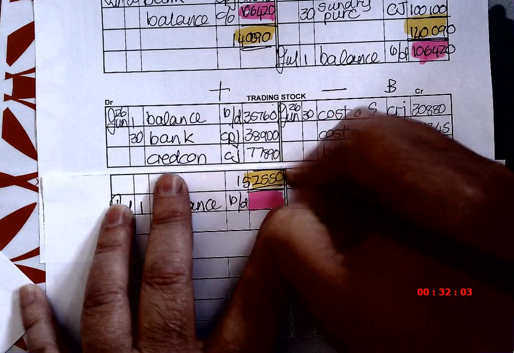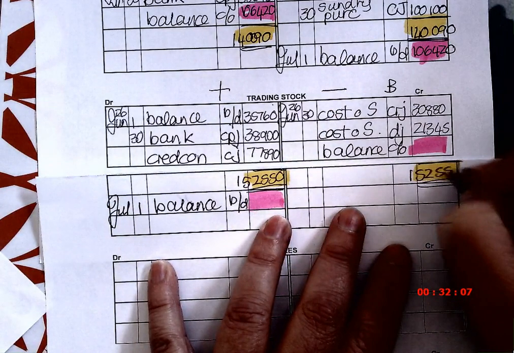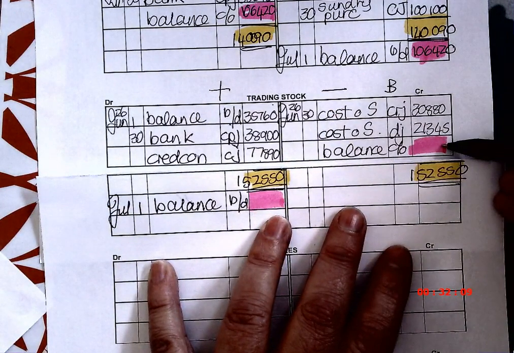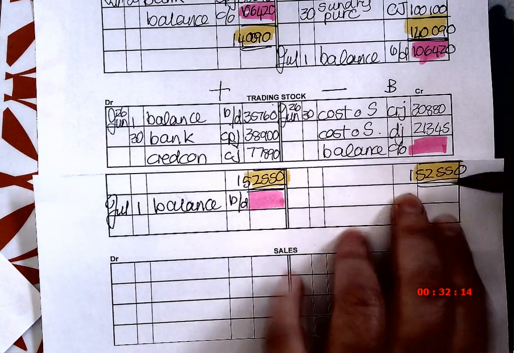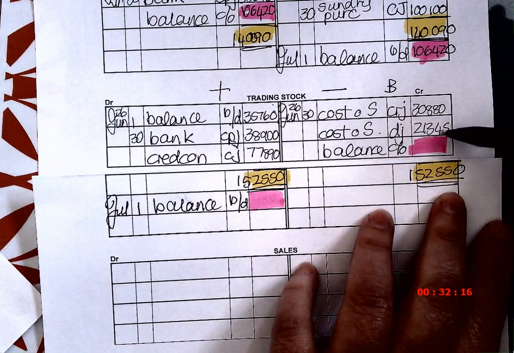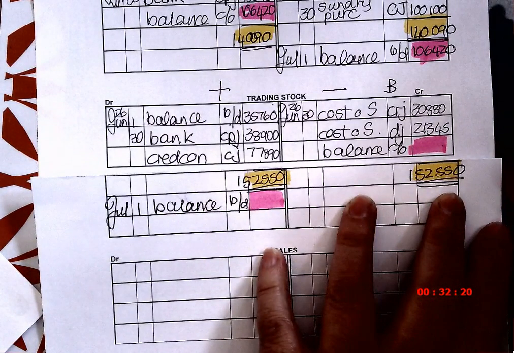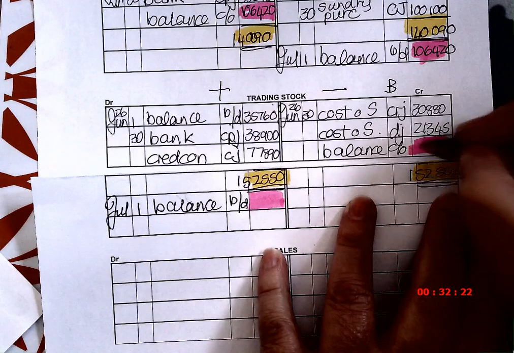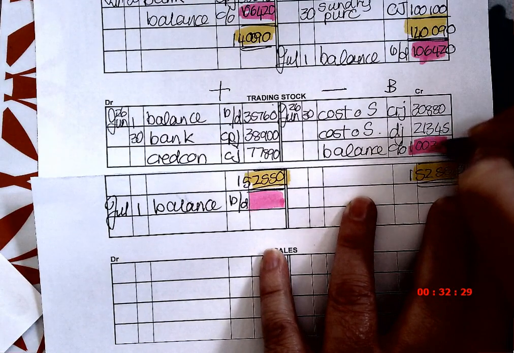And it's the same on the other side. How will I get the balance? I'm going to minus. So I say 152 minus 213 minus 308, and that gives me like that.